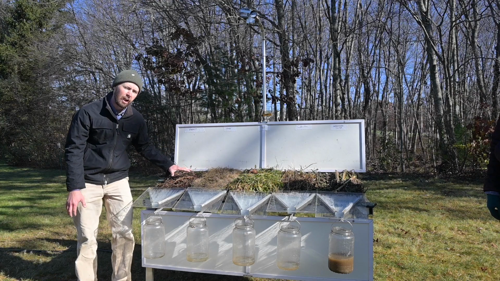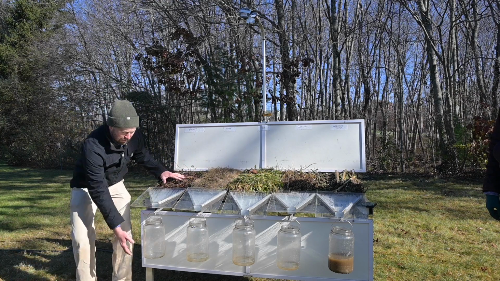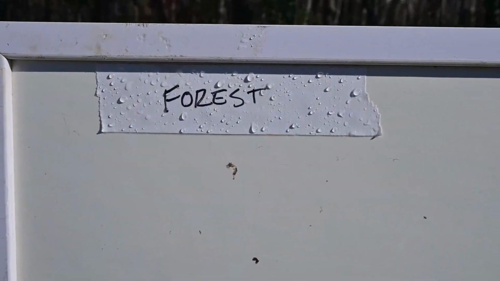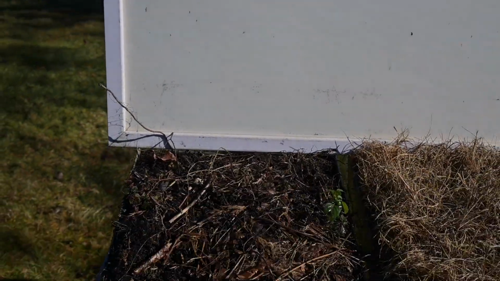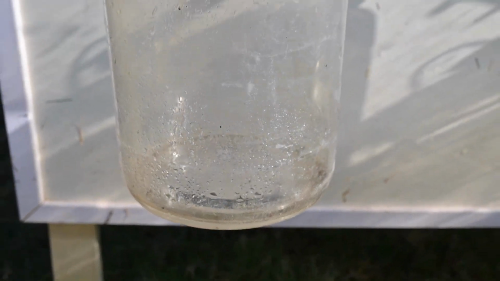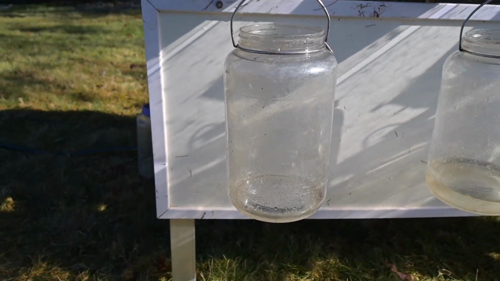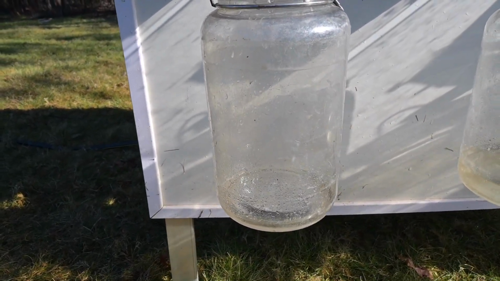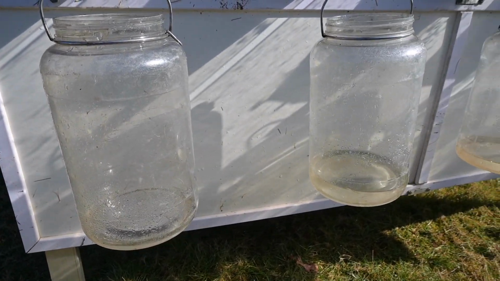And then finally on the right is our forest sample, and you can see that we essentially had no runoff off that. So the forest is kind of considered our control for this experiment or simulation, with the most minimal amount of disturbance, and you can see the difference with the amount of runoff that came off it.